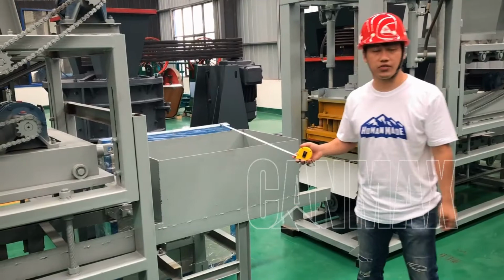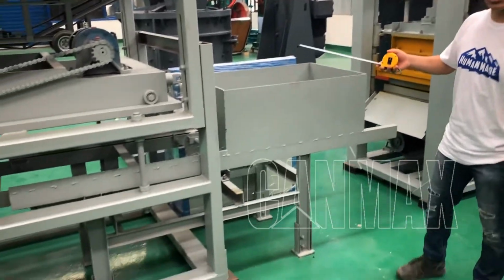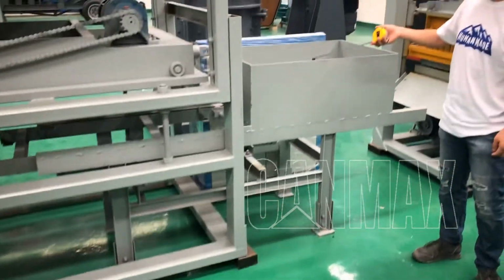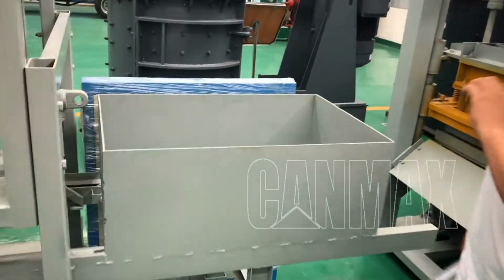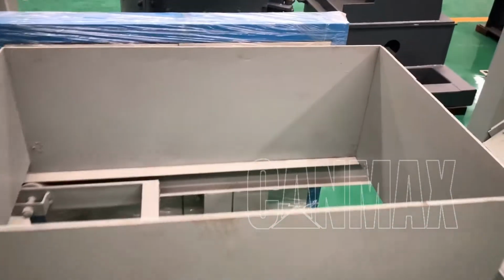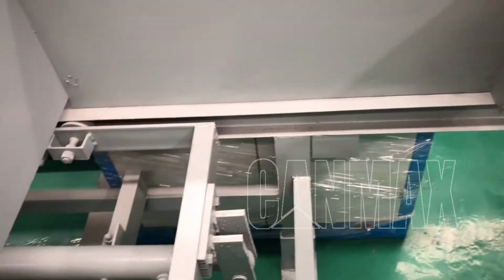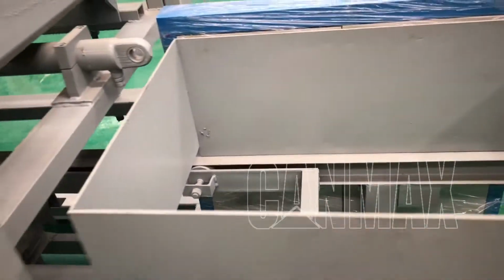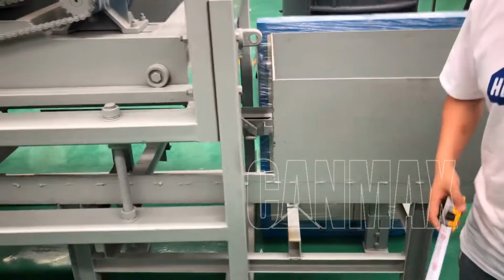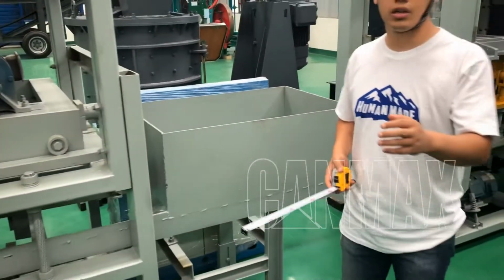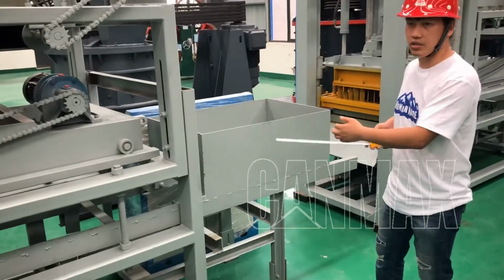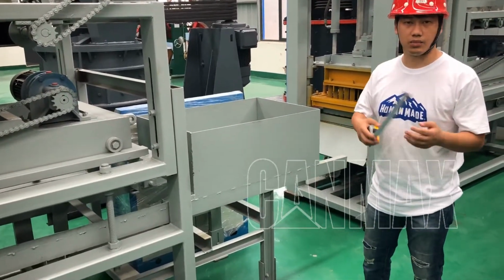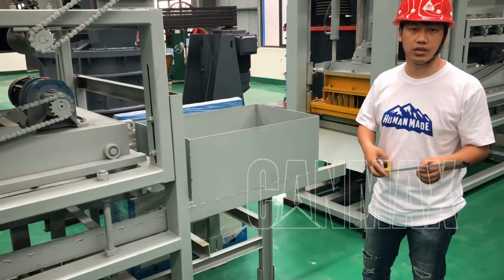So here is the pallets feeding system. As you can see, we can have the pallets stored here, and the PLC control system is feeding the pallets one by one, piece by piece. And together with the block receiver, where the blocks come out, they are a complete pallets feeding system.